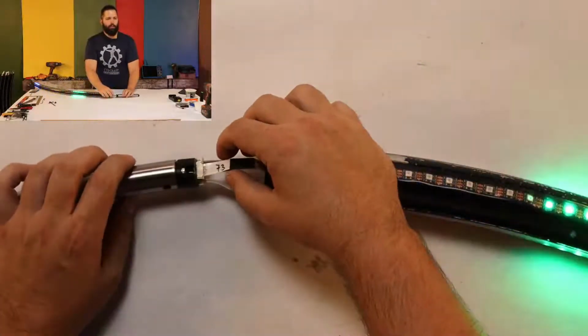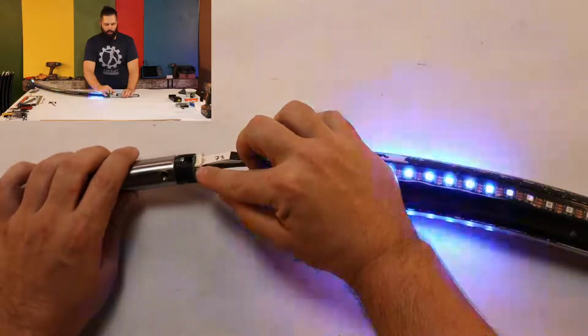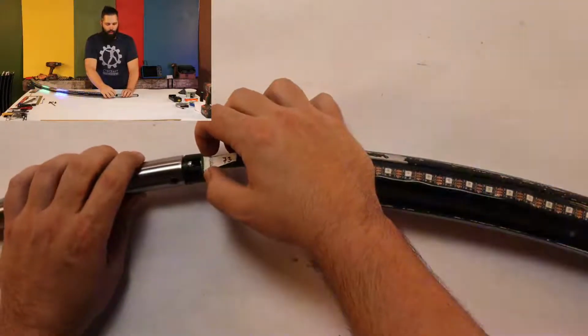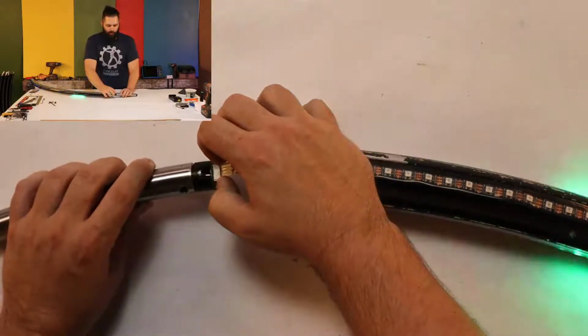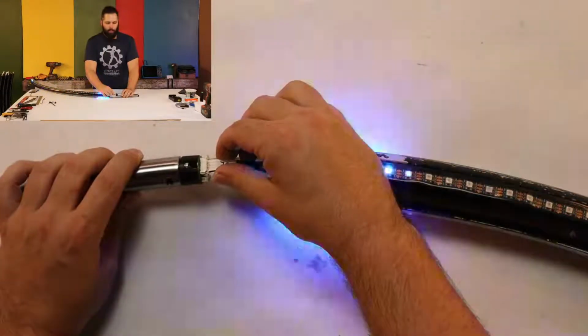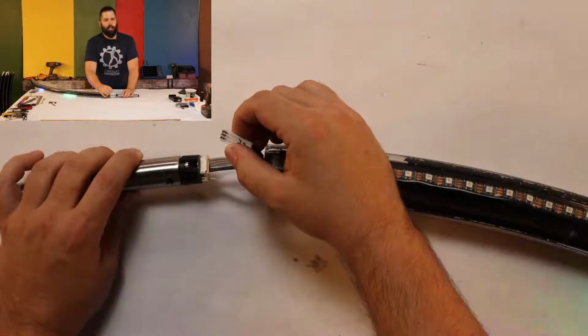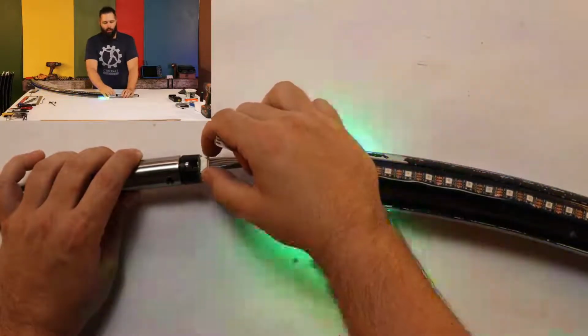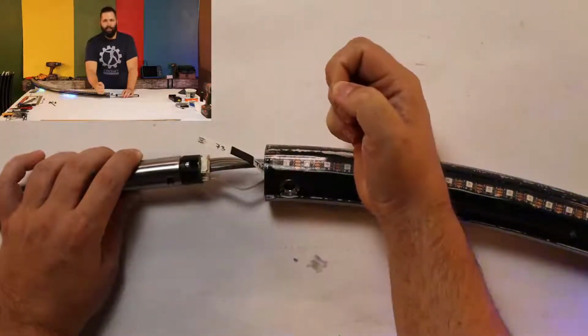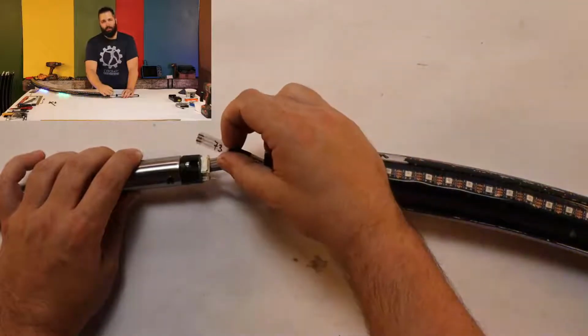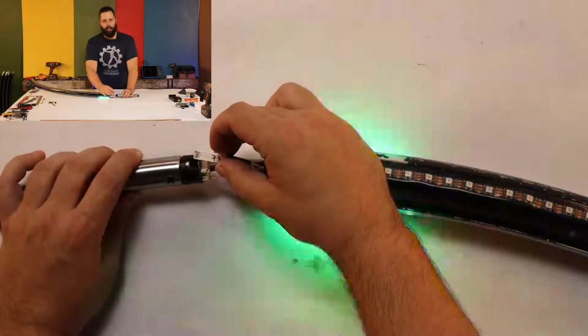In order to remove these, there's a little latch that you pull up on. I'll get a close-up of this in a minute to show how this works. But I want to pull up on that latch to loosen it, and then slide the LED strip out. If I don't pull up on that latch and I just try to pull the LED strip out, you're probably going to damage your ribbon cable, which is going to be a pain in the butt.